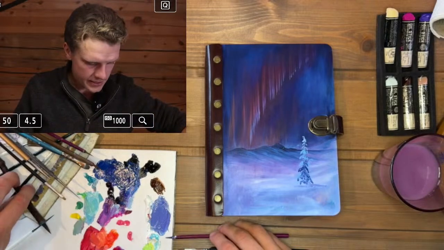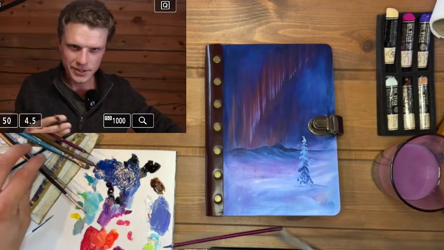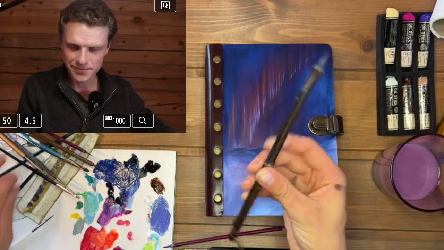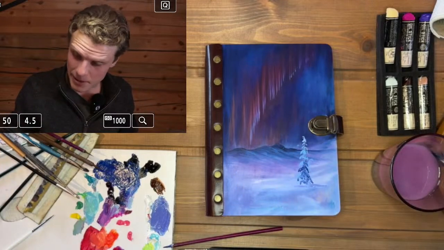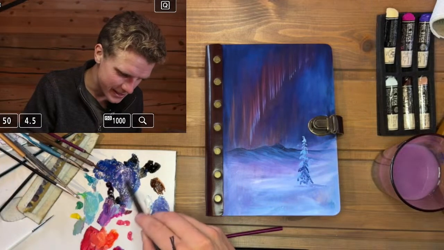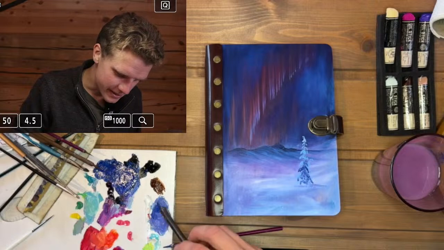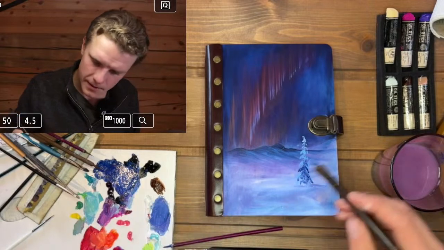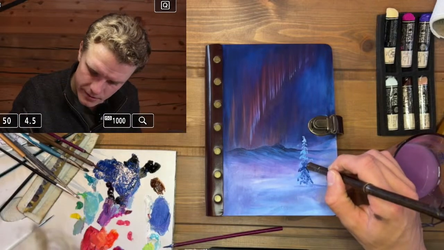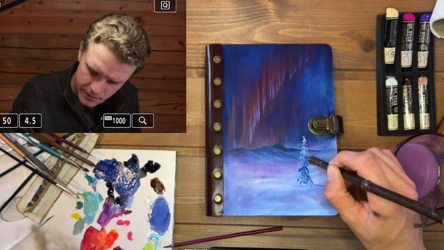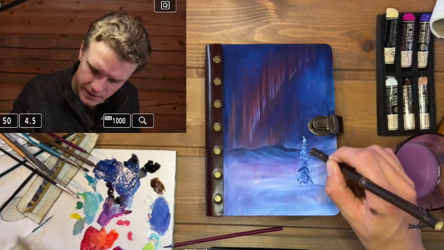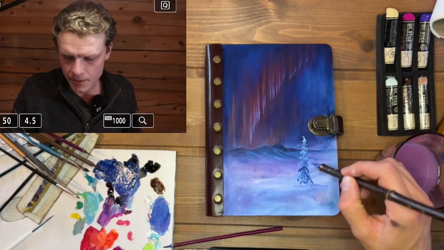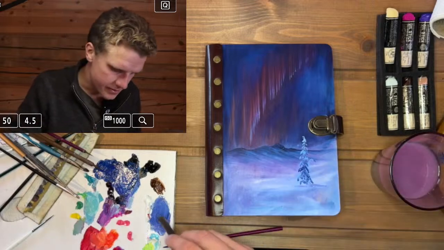Let's see if I can get, this is my favorite brush at the moment, a bamboo brush. A bamboo handle, I mean, it's a Chinese style brush. I kind of like the light color up here. We can have lots of different shades to the snow here.